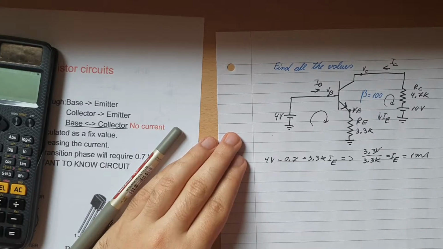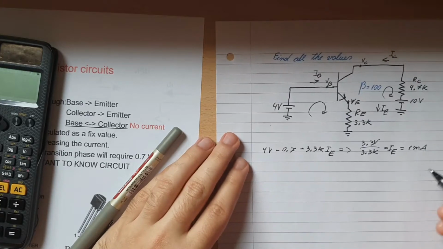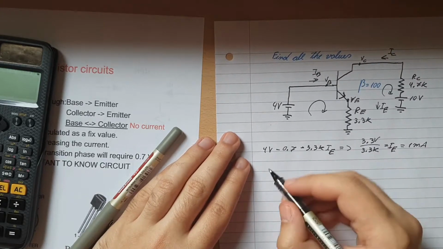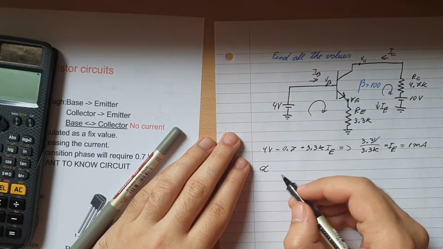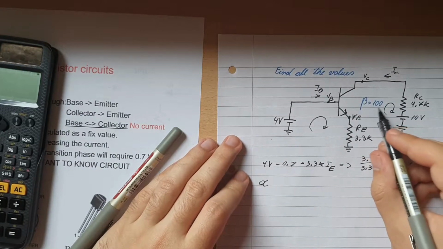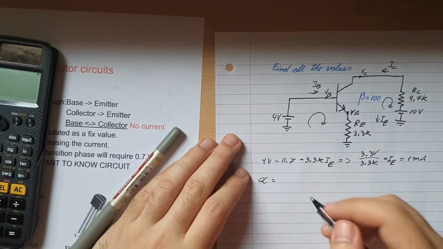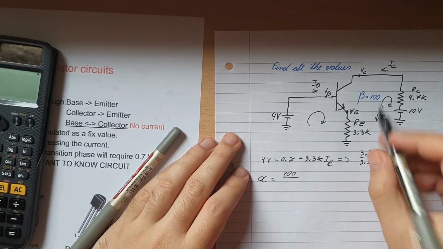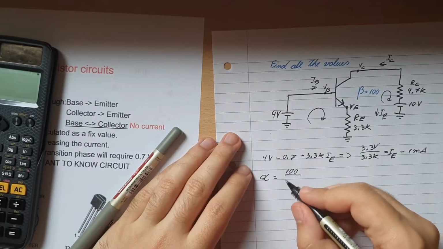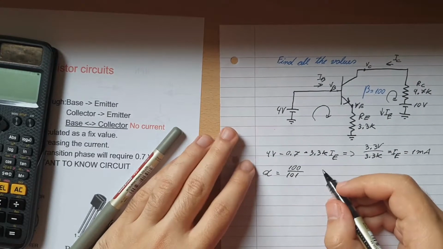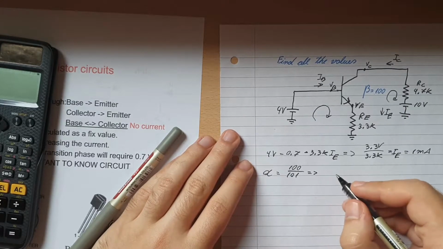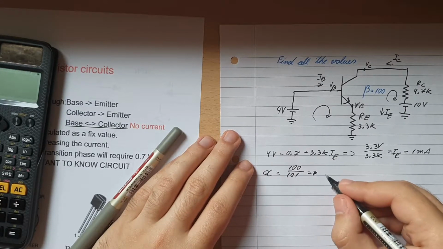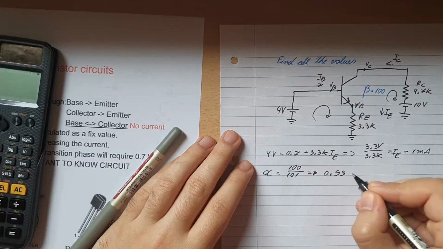Alright, very nice. Next we can find alpha. We know the gain is 100, so alpha is 100 over IE's gain plus 1, so 101, and that is equal to 0.99.